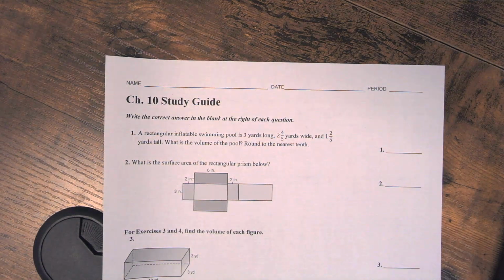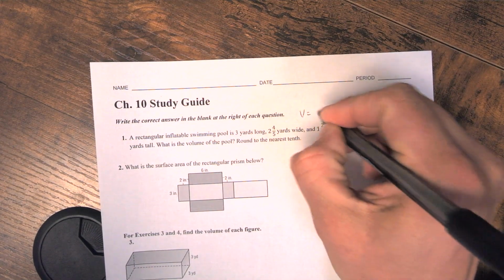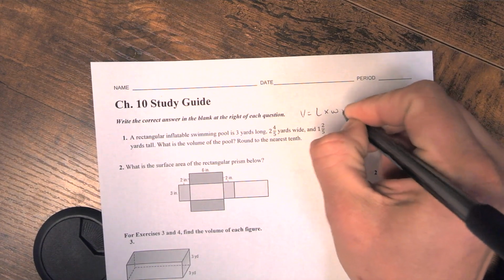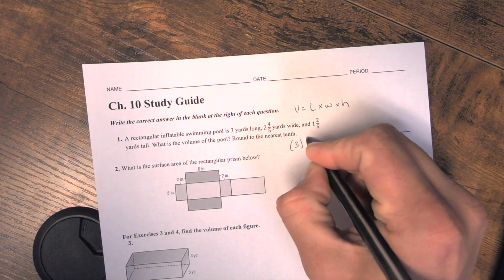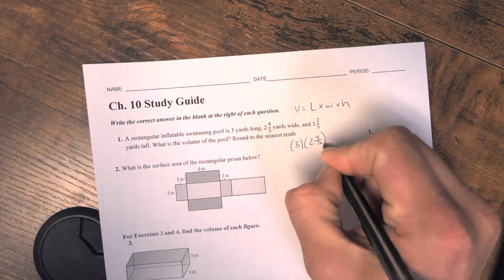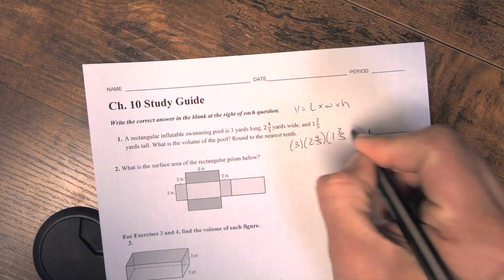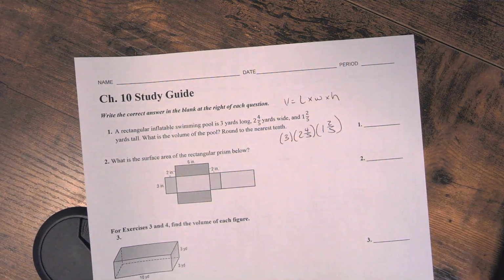All right, so number one, you are finding the volume of a rectangular swimming pool. So that's a rectangular prism. So remember, volume equals length times width times height. So all you're doing is multiplying 3 times 2 4/5 times 1 2/5. So I would make these improper fractions and then multiply them out.